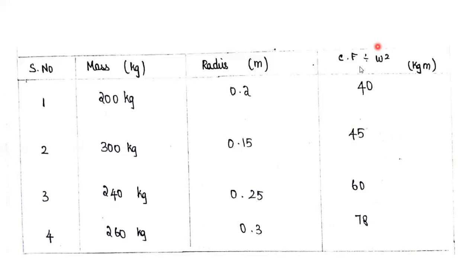In this tabular column we can divide by omega square, as I already clearly explained in the introduction video. If you have any doubt, just see the introduction video and then come to this problem. The unit is kg meter. Here we are having the four different values, and using these four values we can plot the force polygon in the graphical method.